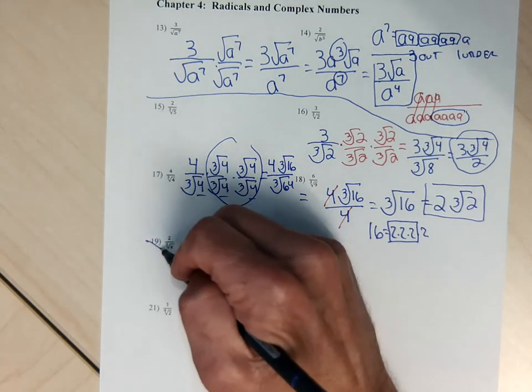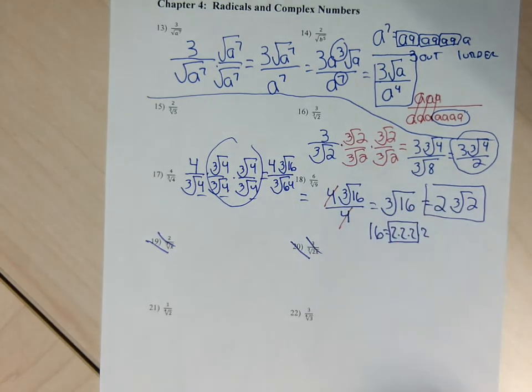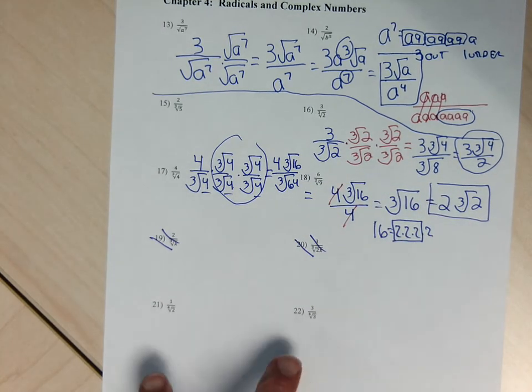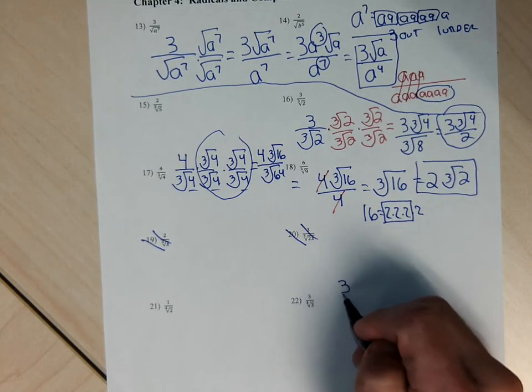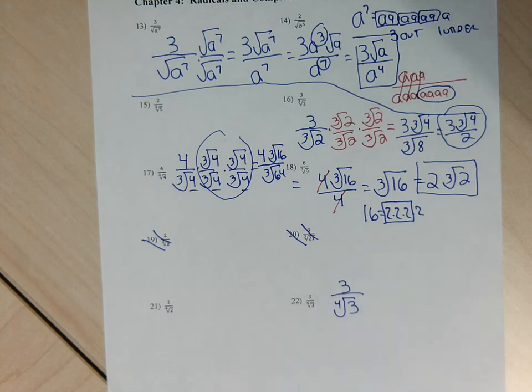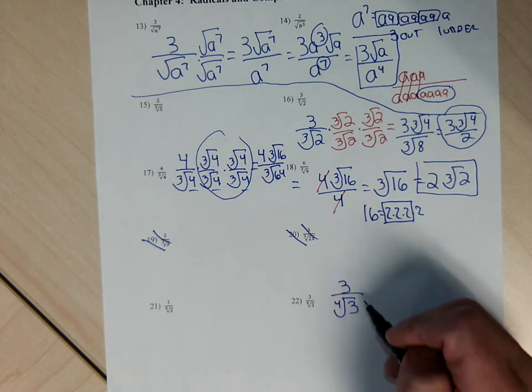Let's skip the x's. I don't do cube roots on the test. You can try 19 if you want. Let's do a 4th root. In a 4th root, like in problem 22, 3 over the 4th root of 3, you need 4 identical 4th roots being multiplied for it to simplify perfectly.